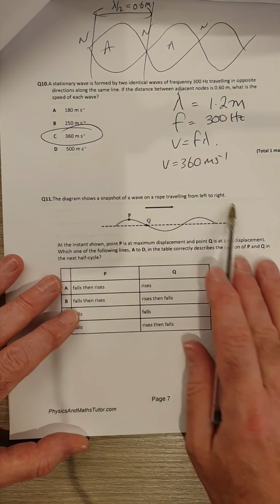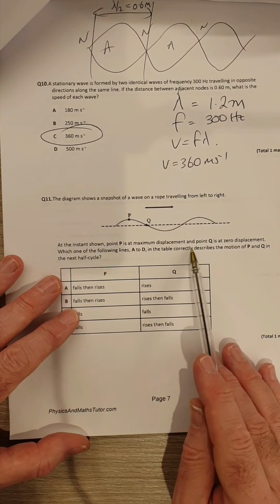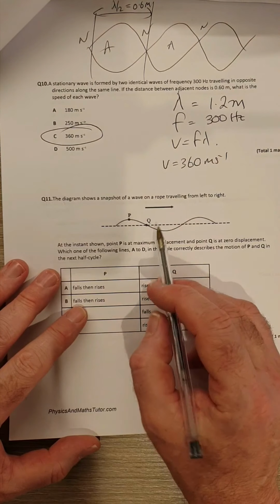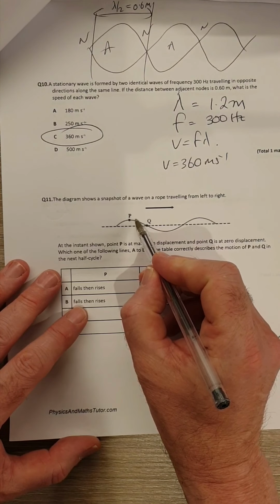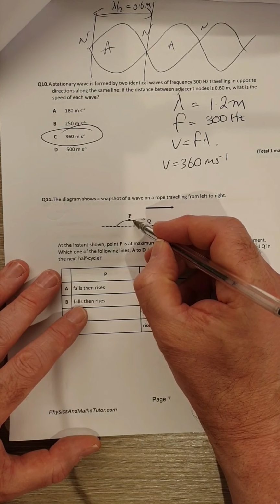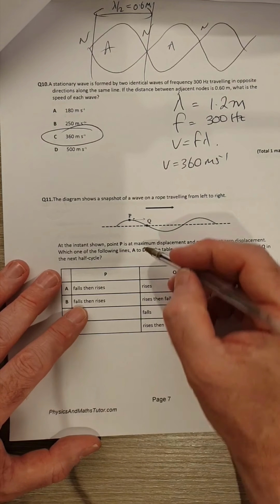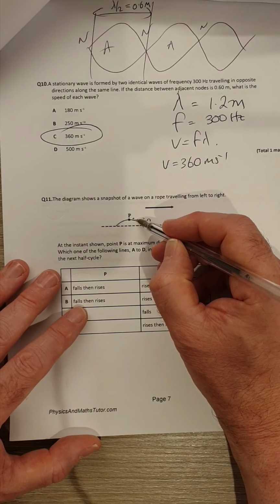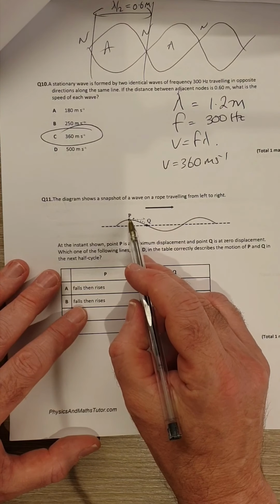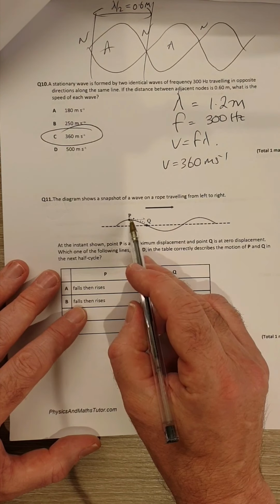This is one point in time. And they're saying at the instance shown, point P is at the maximum displacement and point Q is at the zero displacement. So this wave is going to move this direction. So the maximum is going to move in this direction. What that means is the point that was here, a moment later, it's going to move up to where P was. This point is going to then move up a little bit, and all these points are going to move up.